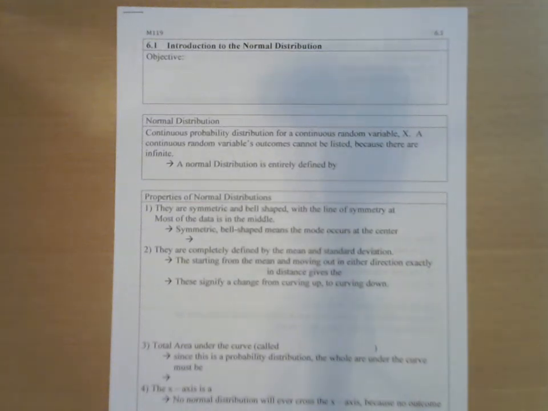Okay, so we're starting chapter 6 today, and we're starting with 6.1, the introduction to the normal distribution. So the normal distribution is our favorite distribution. It's got a lot of straightforward and relatively easy to understand properties. And so that's what we're going to be looking at in this section: what is the normal distribution, what are its properties, what can we do with it, and to do that we have three objectives to look at.